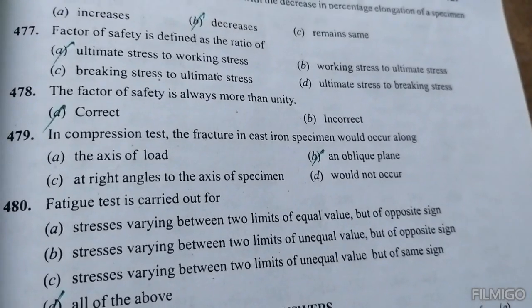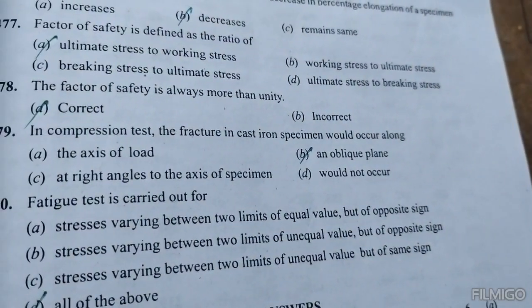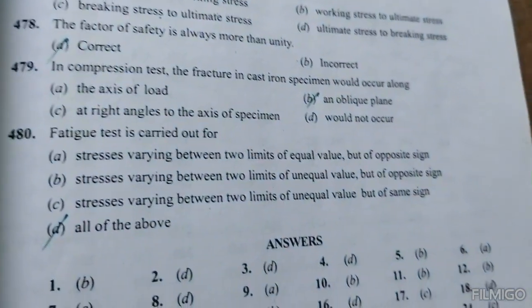In the compression test, the fracture of a cast iron specimen would occur along an oblique plane. A fatigue test is carried out for all of the above.